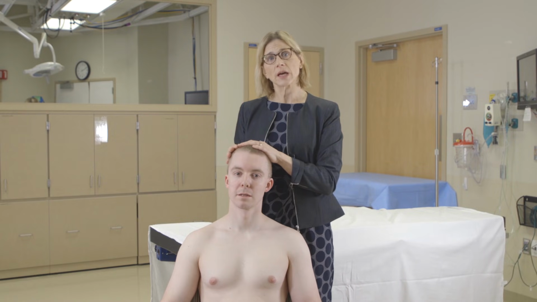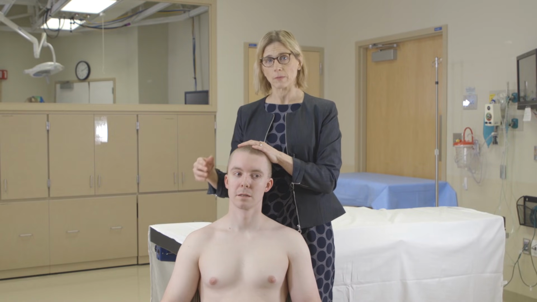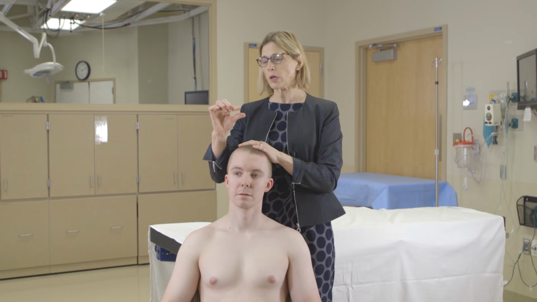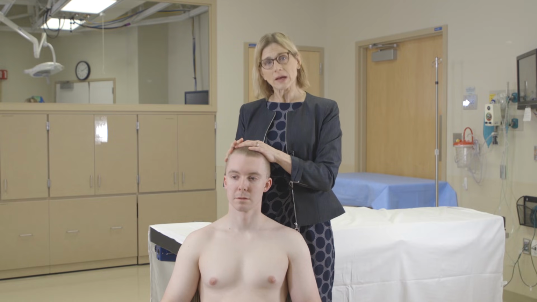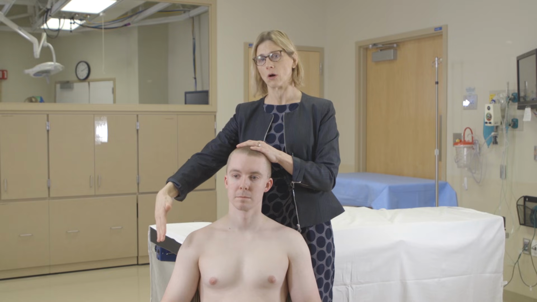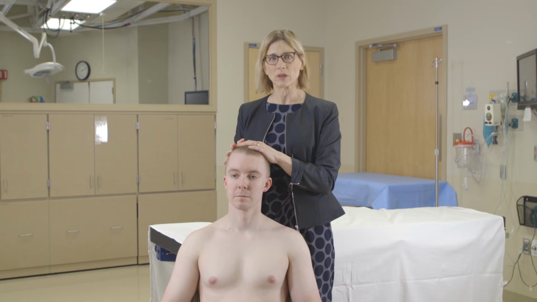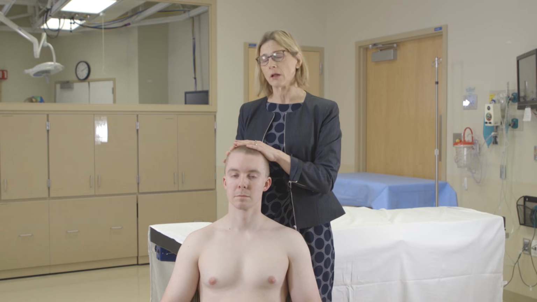Spurling's test is a test for cervical radiculopathy. What we're doing is impinging the neural foramen and pinching the nerve. A positive test is pain down the arm. If someone has neck pain with this, it's not considered a positive Spurling's. I will also say that a lot of times I'm unable to even do this test because a patient is limited by their neck pain.